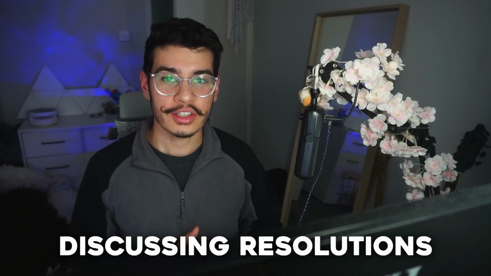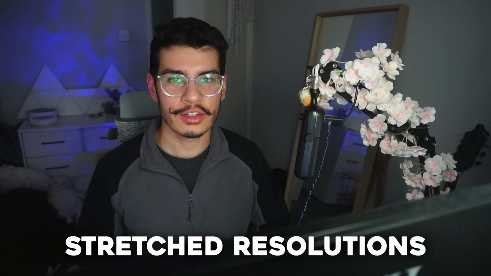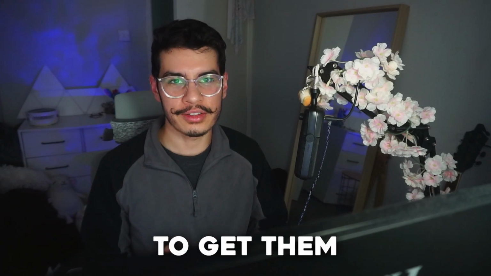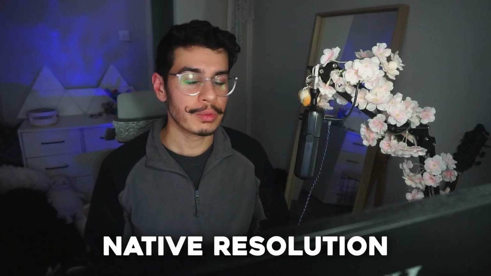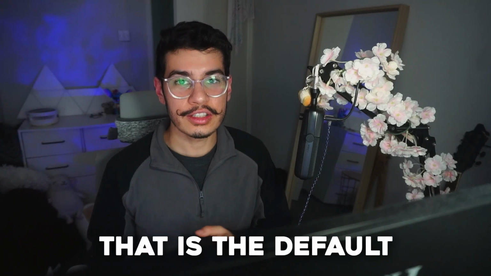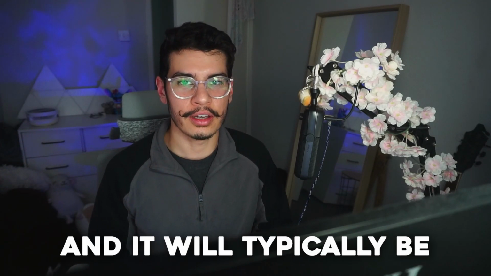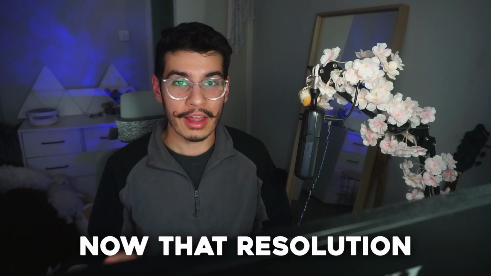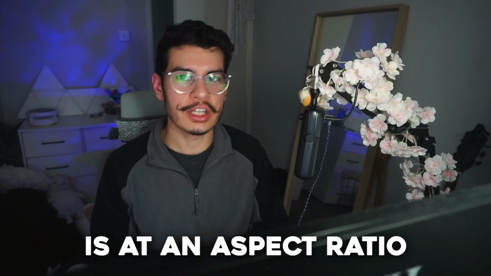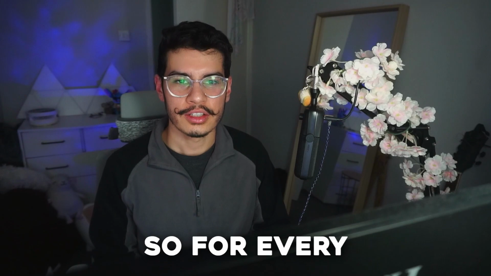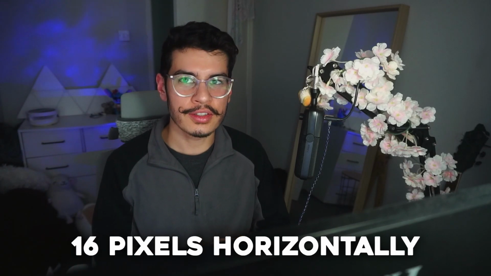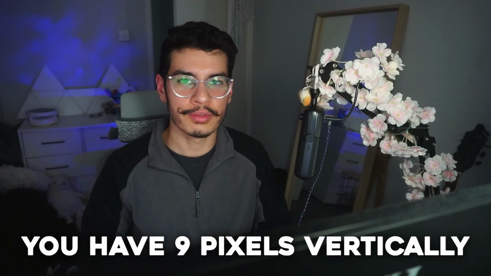Today we're going to be discussing resolutions, stretched resolutions and black bars, what they mean and how to get them. So starting off with native resolution, that is the default resolution of your monitor and it will typically be 1920 by 1080p. Now that resolution is at an aspect ratio of 16 by 9. So for every 16 pixels horizontally, you have 9 pixels vertically.